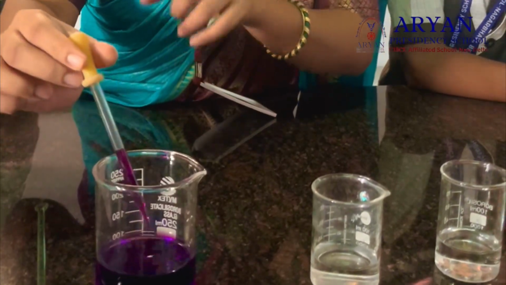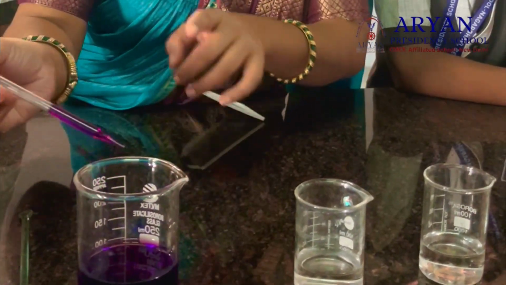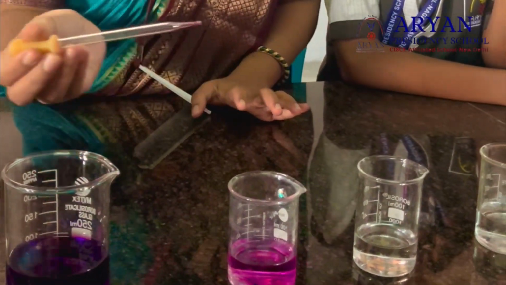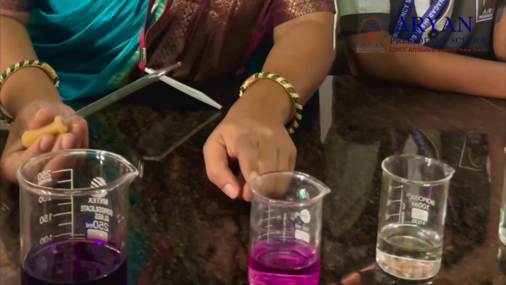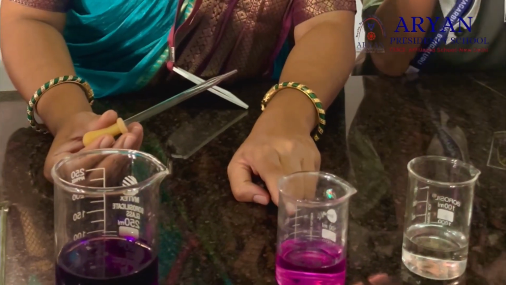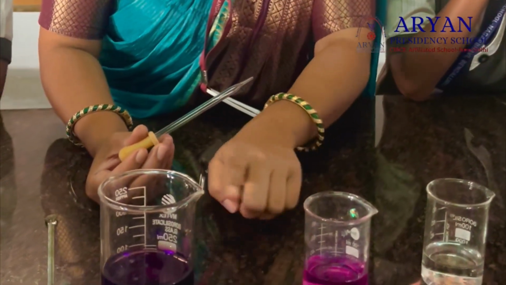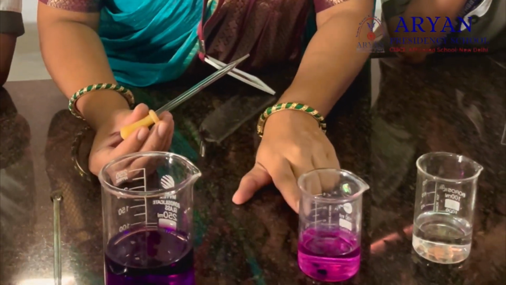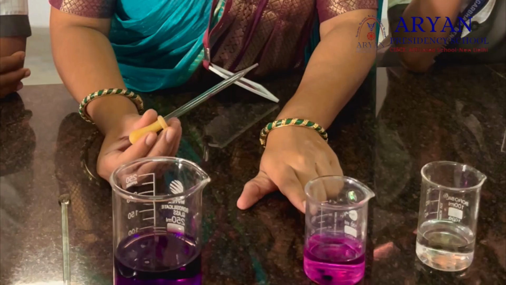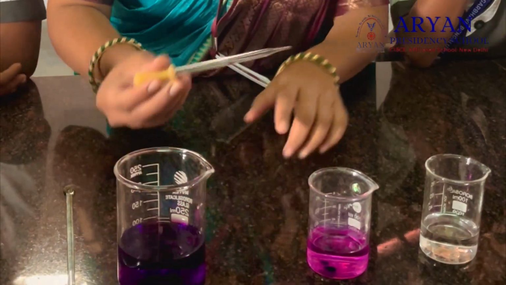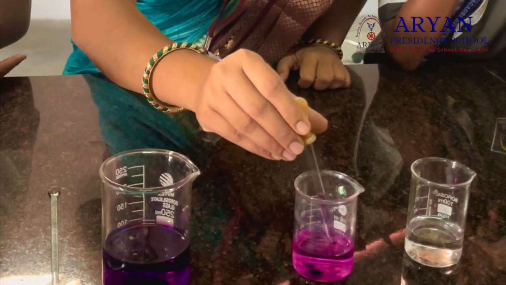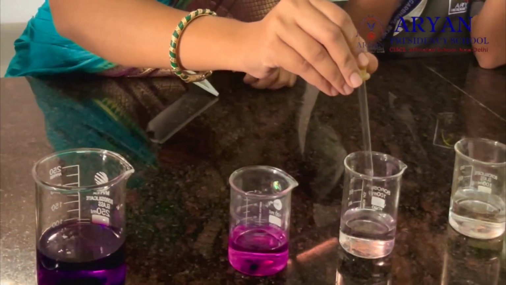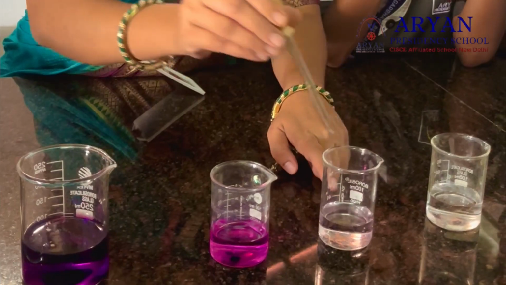Now I'm taking 10 ml from beaker A and transferring this 10 ml to beaker B. Now you understood? What is the color of beaker B now? Is it the same color? No, not exactly the same, but it is a lighter color, isn't it? It's lighter than beaker A. Now I'll take 10 ml from beaker B and transfer the same to beaker C. The process I am repeating. Understood?